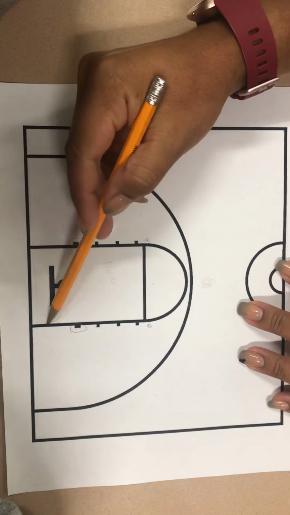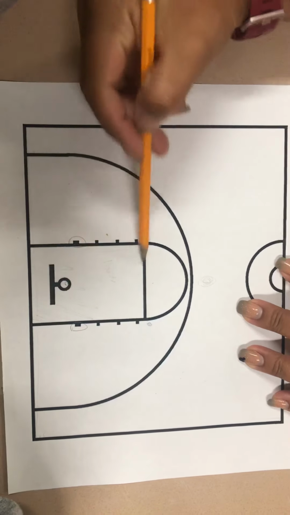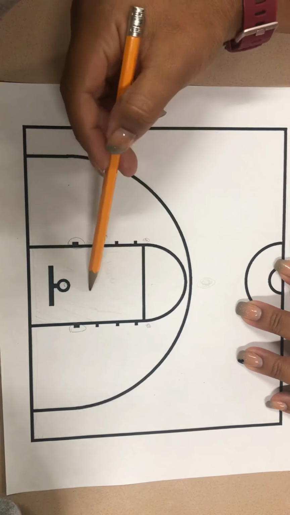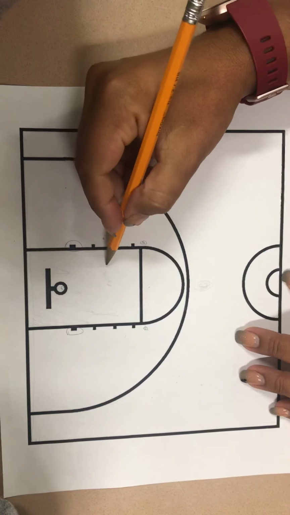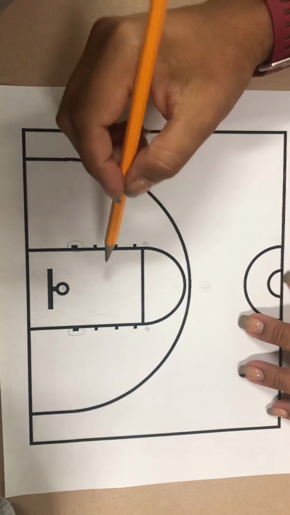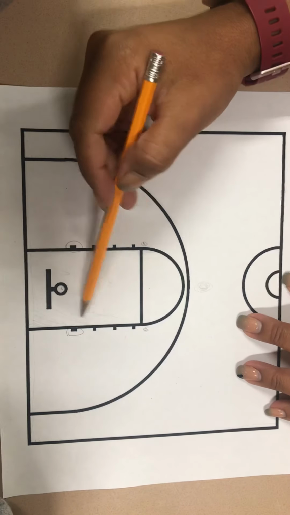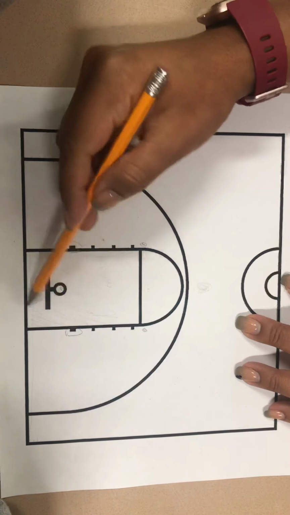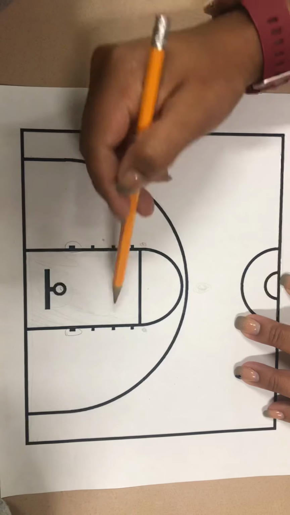There's a couple of different words for all the space in this rectangle. A lot of people refer to it as the paint. We're going to refer to it as the house. And this will be important when we're talking defensive strategy, because a lot of times you'll hear the coaches say, we want to keep the ball out of the house. When we say that, we're talking about all this space that's right next to the hoop.